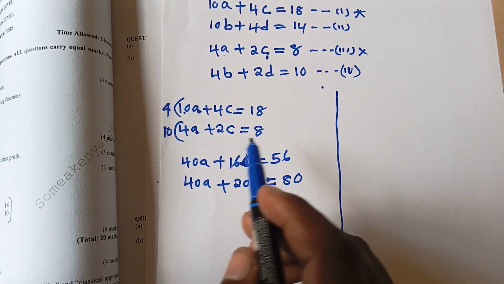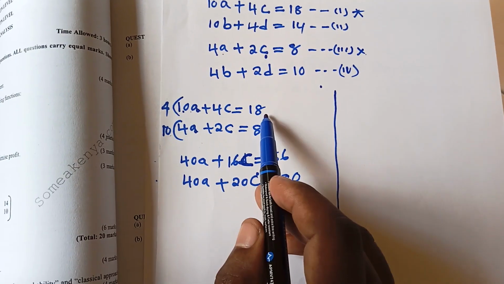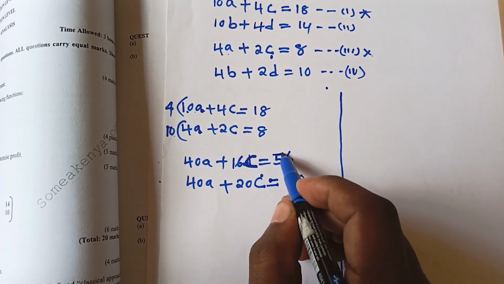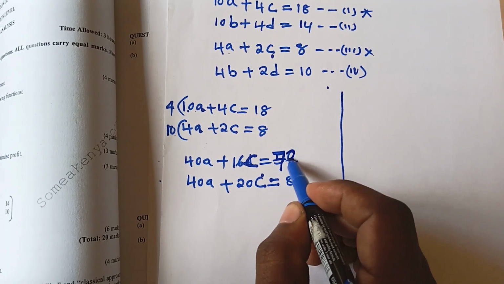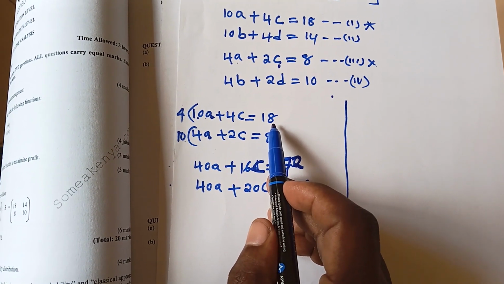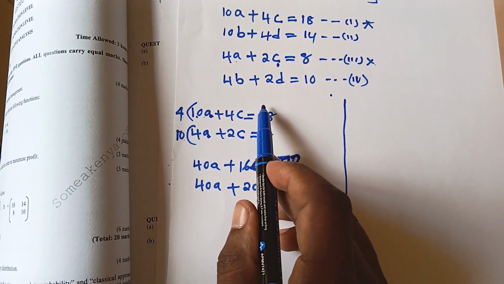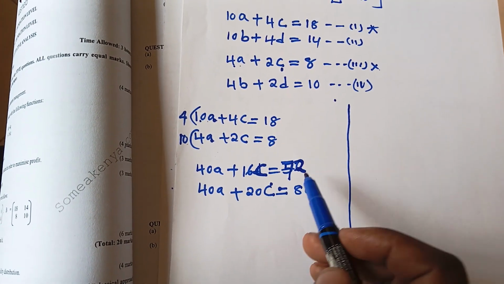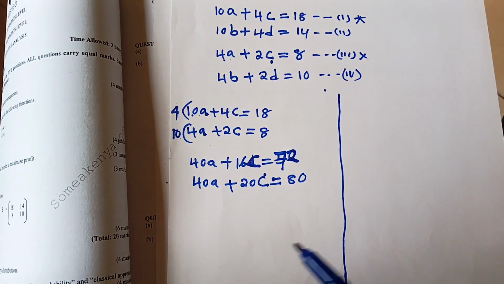I've made a mistake here. 4 times 18 is supposed to be 72. Sorry, it is supposed to be 72, because 8 times 4 is 32, then from there you carry 3. Yes, it is supposed to be 72 here, correct.